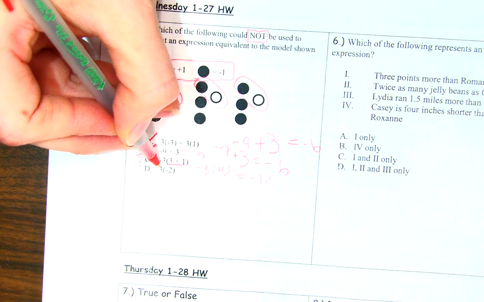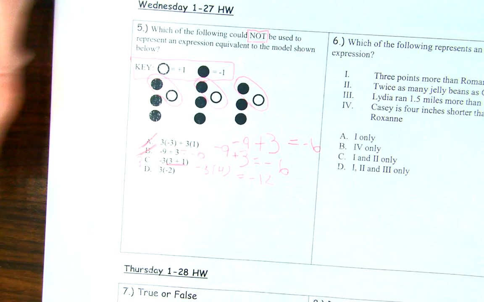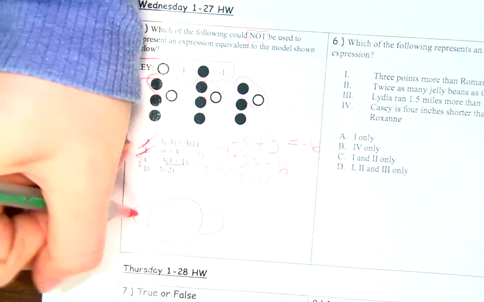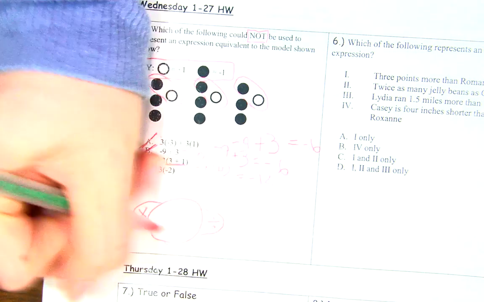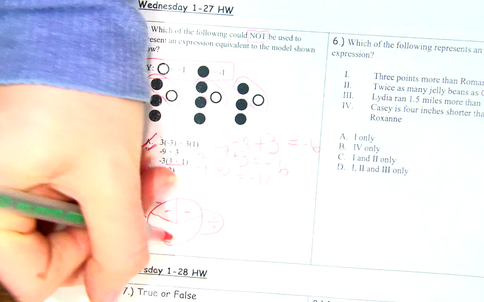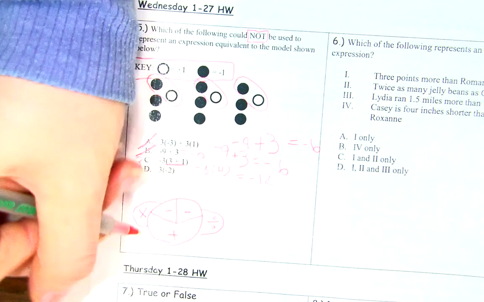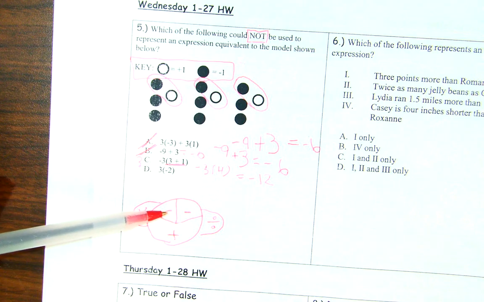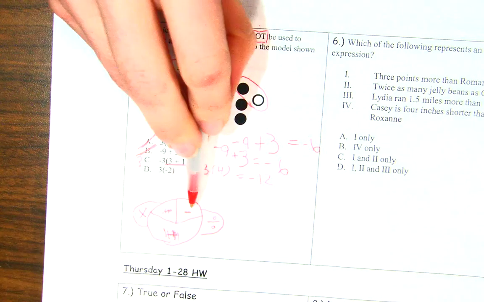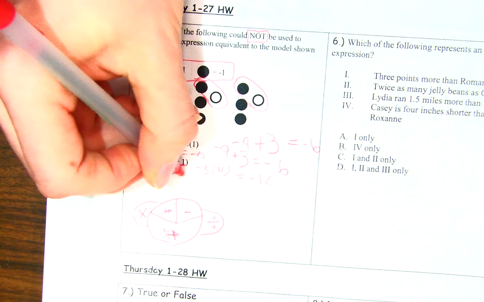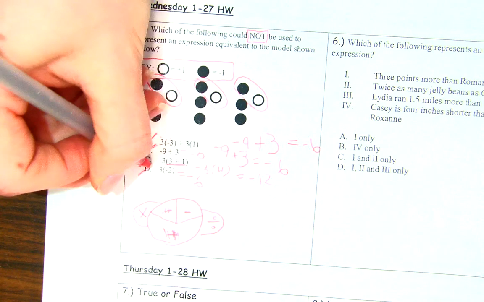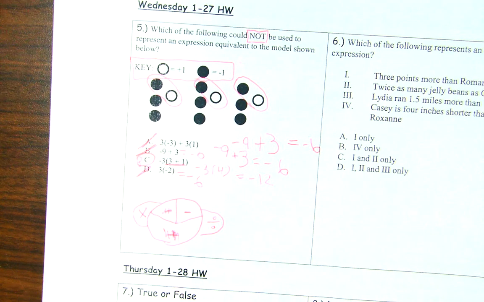A positive 3 times a -2. Remember, if you draw your monkey face, multiplication, division only. I think I drew that a little off, but that's okay. A negative times a positive gives me a negative solution. So I know 3 times 2 is 6, and that should be a -6. My answer is C. It is unlike the others.